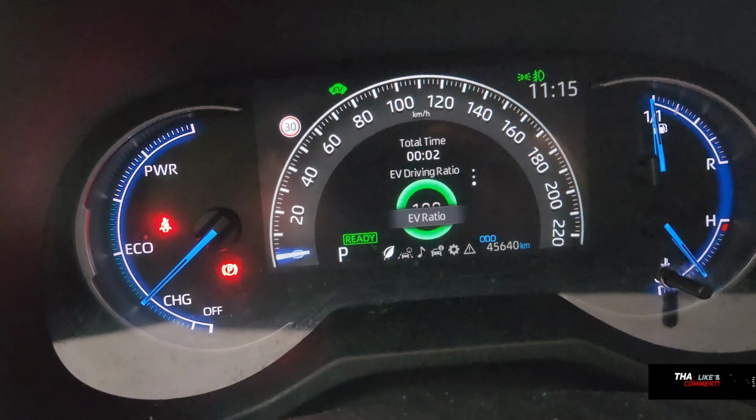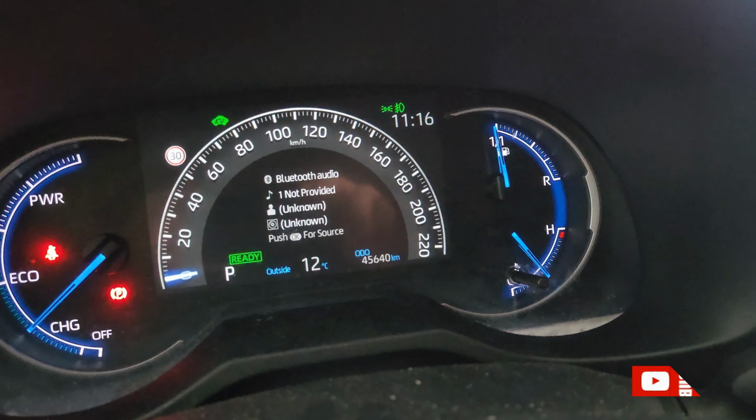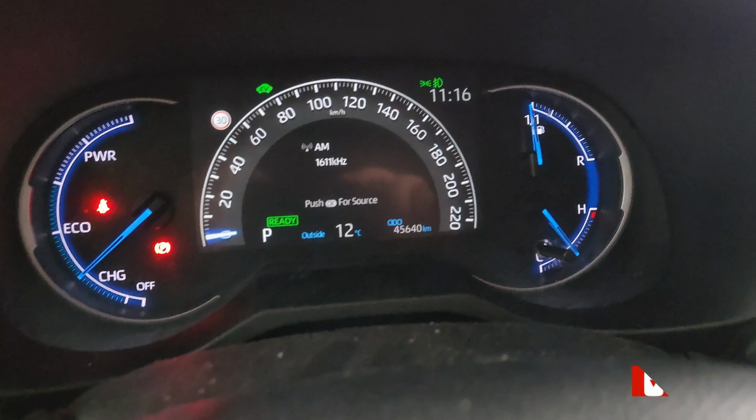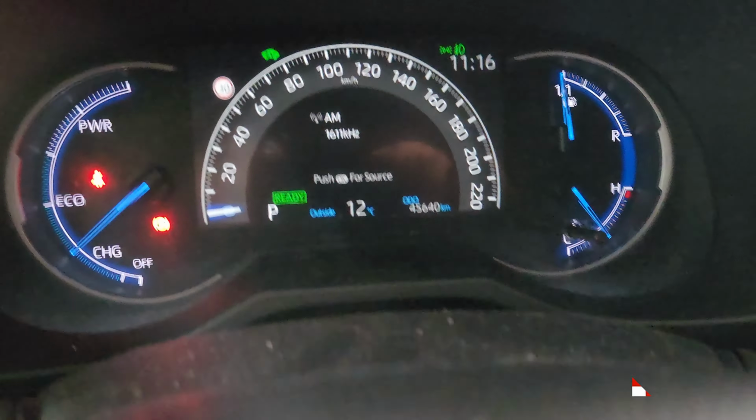Okay, this is the radio. If you are switching on other, let's say Bluetooth, you'll see here the menu that you're playing.